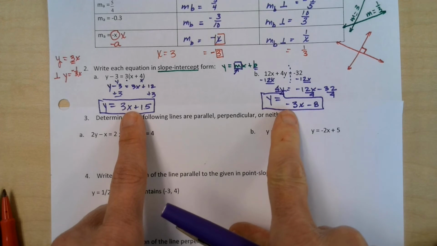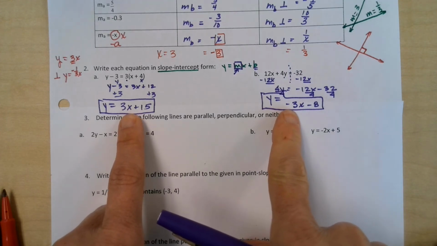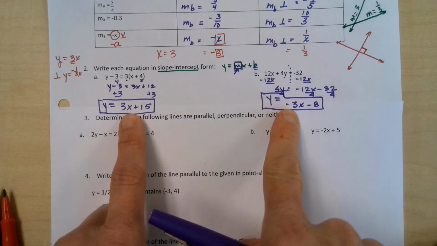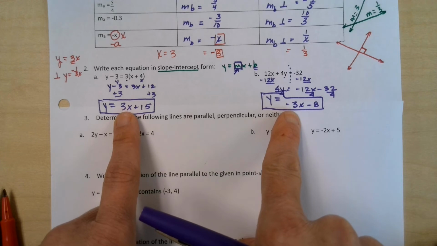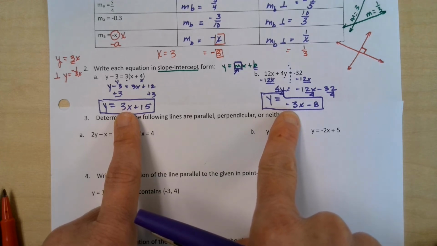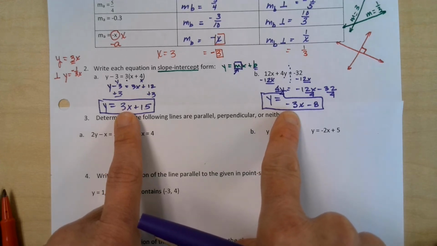Quick question. Are these two lines perpendicular? Yes, because the slope. No, because they don't have the opposite. Yes, they're opposites. No, they're not reciprocals. Are they parallel? No. Because they're opposites.